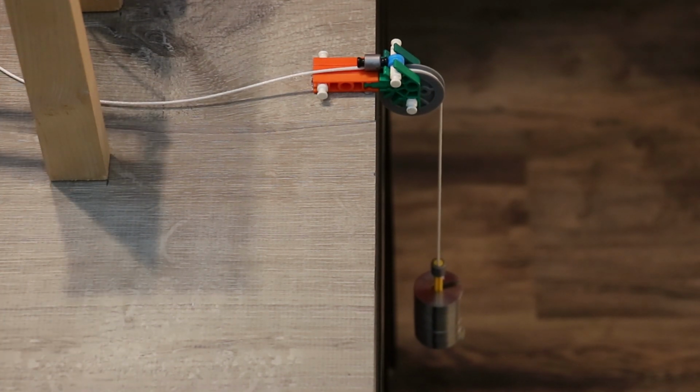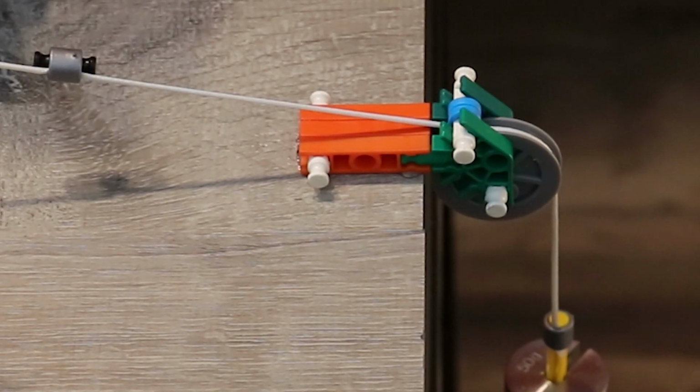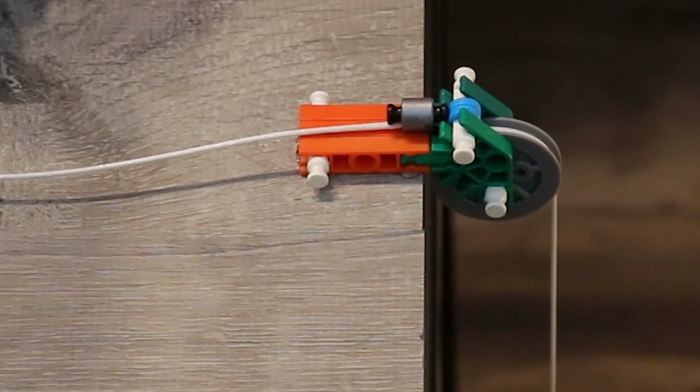from falling any further. You may have noticed that this is a modified version of the pulley module that I showed in episode 3, and I've found that this is the perfect way of making limited weight pulls because of that added crossbar at the top that the string stopper gets stuck behind.